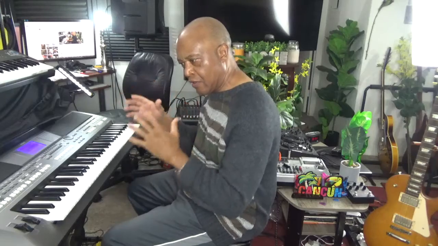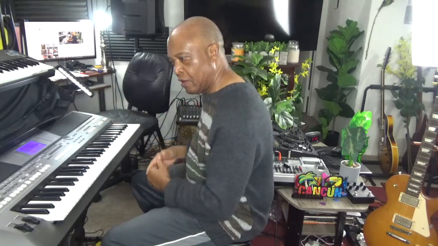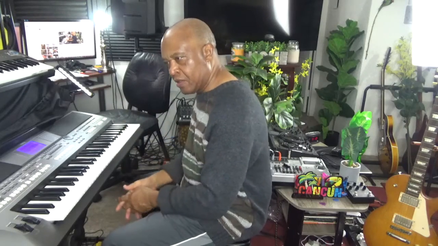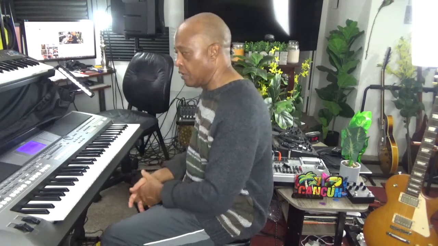So those are the diatonic functions within the major scale.